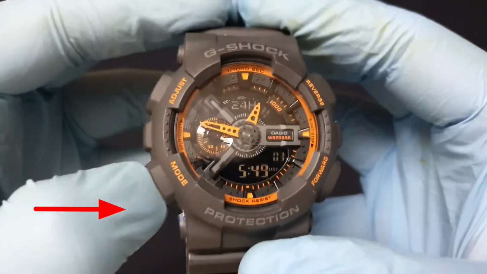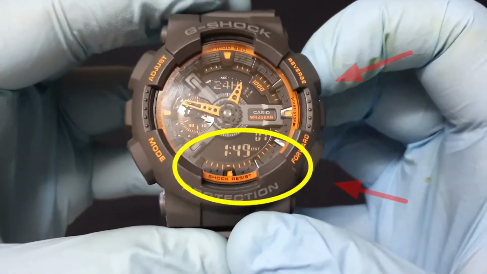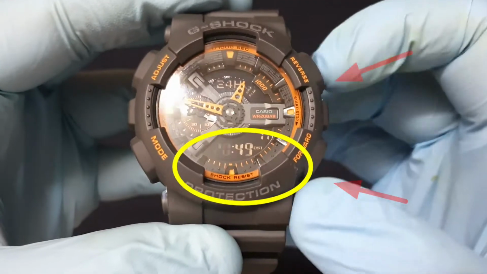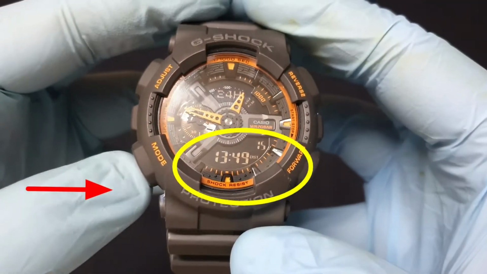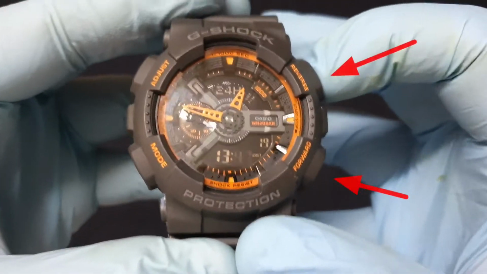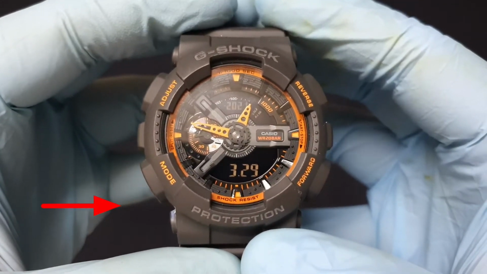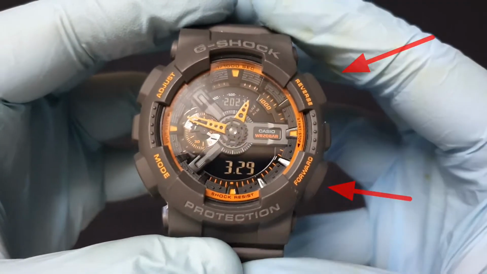Press again the mode button and now use the 2 buttons on the right side of the watch to choose the hour of your local time. Press the mode button again and now again use the 2 buttons on the right side to choose the minutes of your local time. Press the mode button and the 2 buttons on the right side to choose the year.